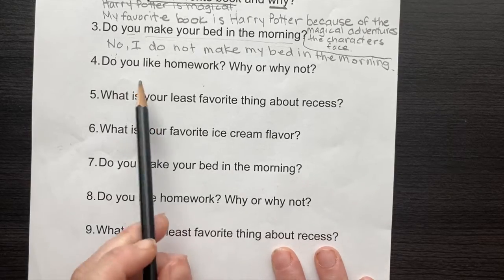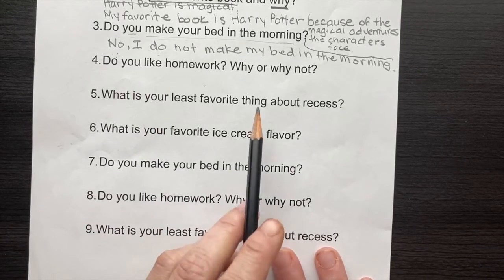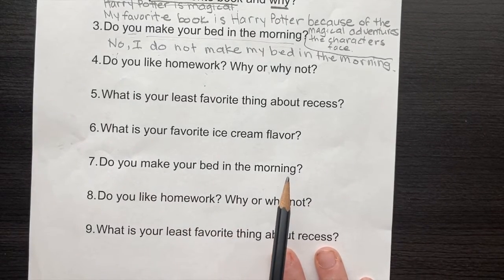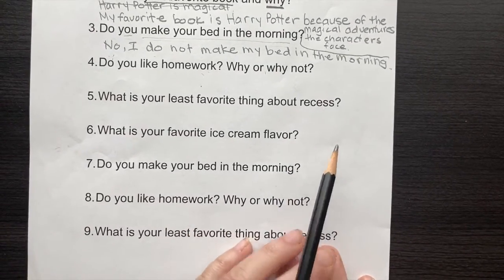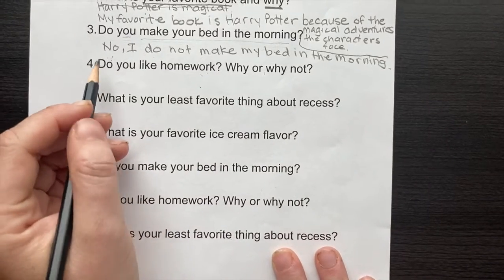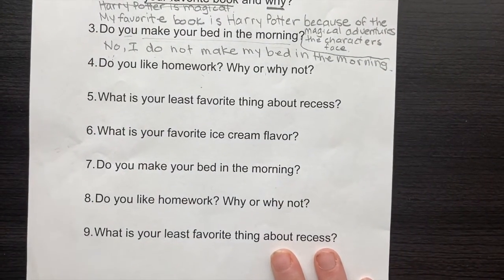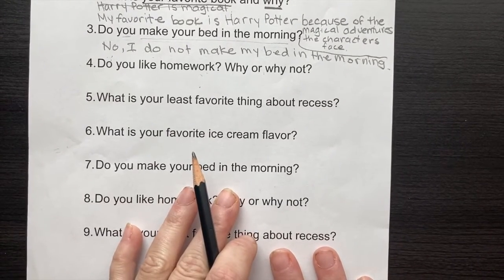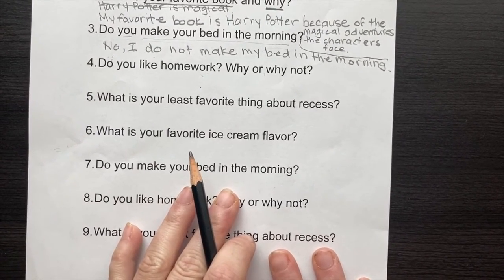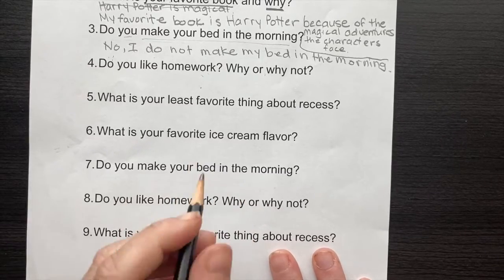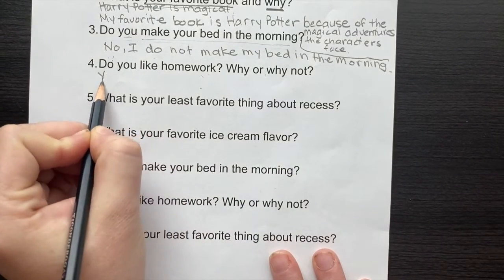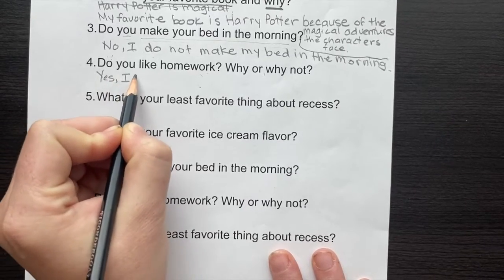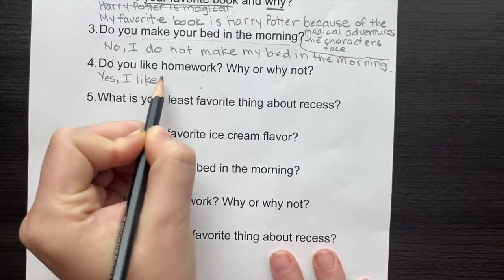My question, do you like homework? Why or why not? So I have two questions here. So, do I like homework? I'm one of those people. Yeah, I do. I like homework. And I know that some of us really like homework, and then I have some that really, really don't. So I'm going to put yes, I like homework.